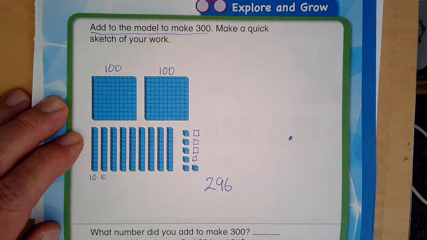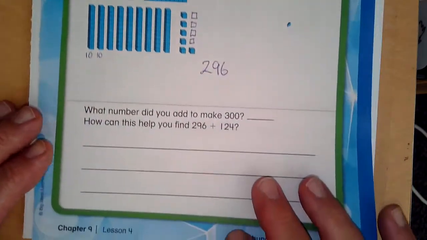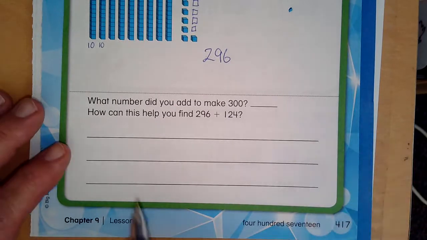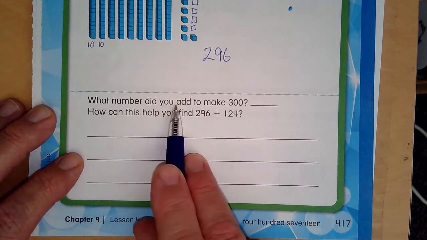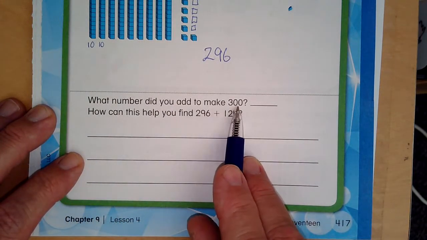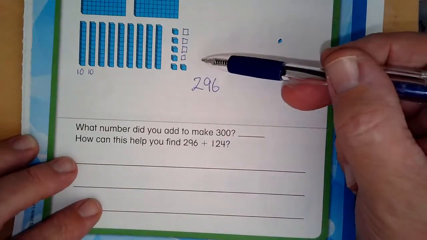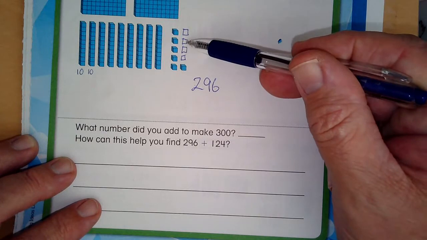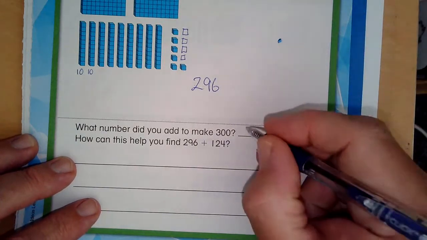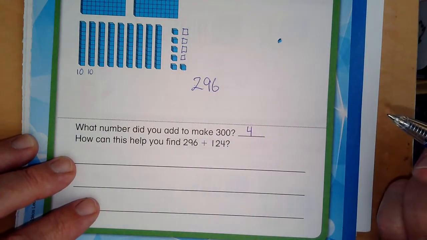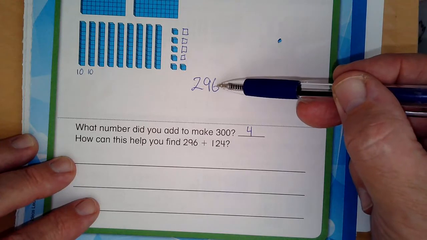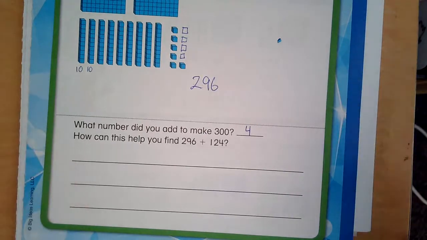I made it all the way up to 300. Then I look down here. What number did you add to make 300? Well, the only ones that I added were these. 1, 2, 3, 4. So I added the number 4 to the 296.